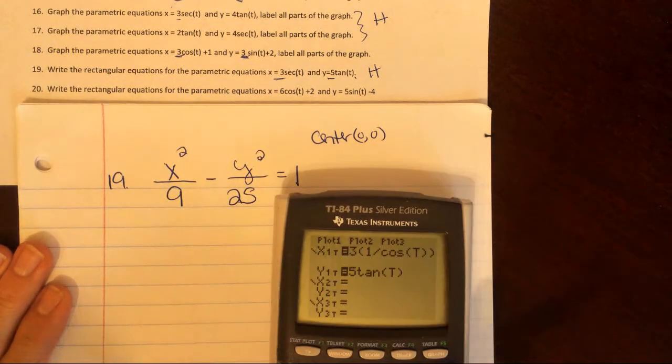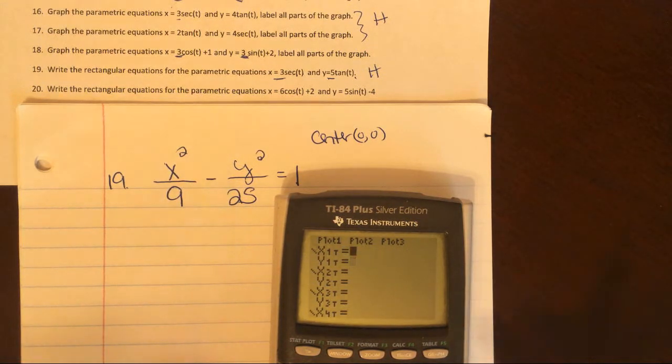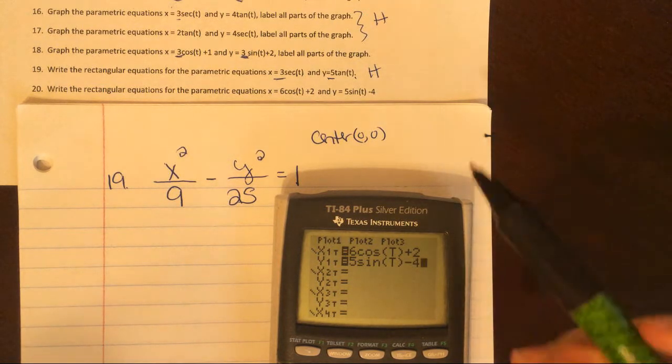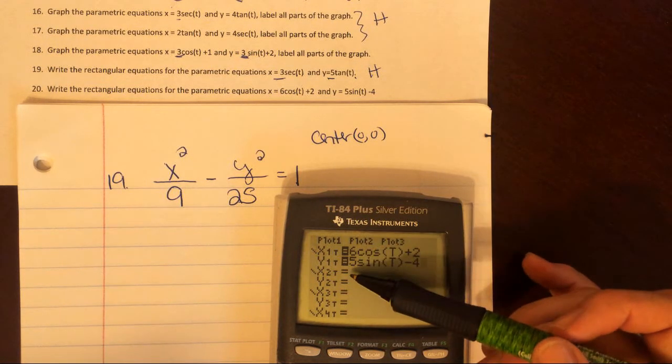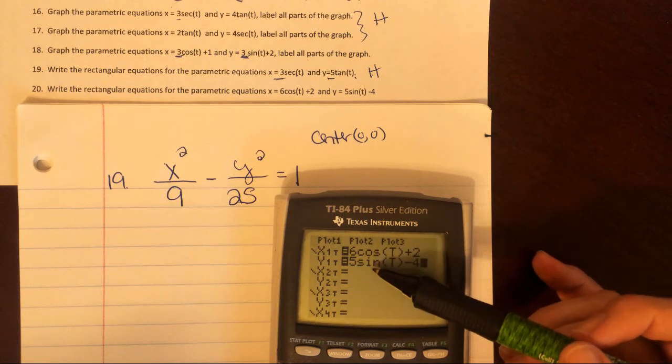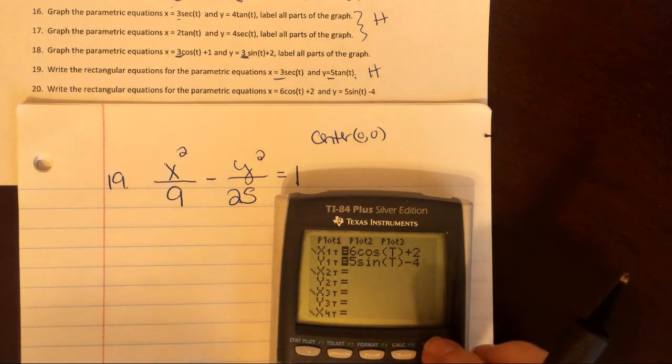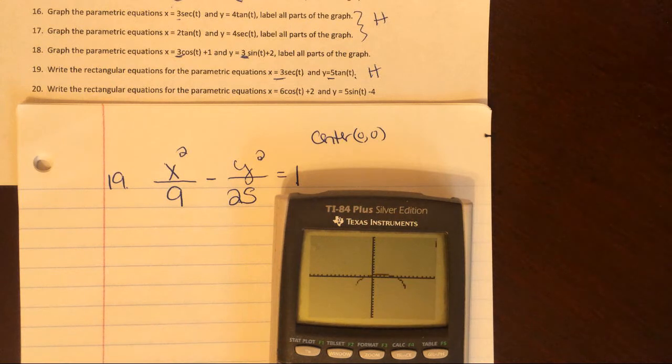All right, so start off by typing it in your calculator and get an idea of what kind of equation you're going to be writing. So 6 cosine of t plus 2. I know I'm not going to be at the origin because I put something at the back. I've got 5 sine of t minus 4. Okay, so these two numbers are different, so it's not a circle. I'm using sine and cosine, so that means it must be an ellipse. Different numbers, sine and cosine means ellipse, and it's not at the center of 0, 0. So let's go see what this looks like.